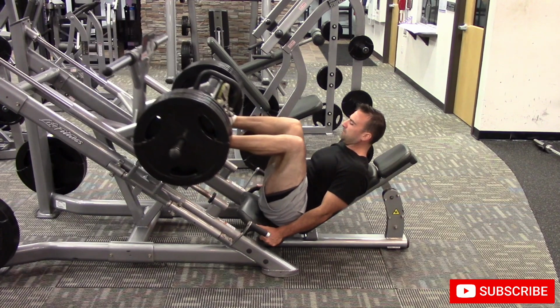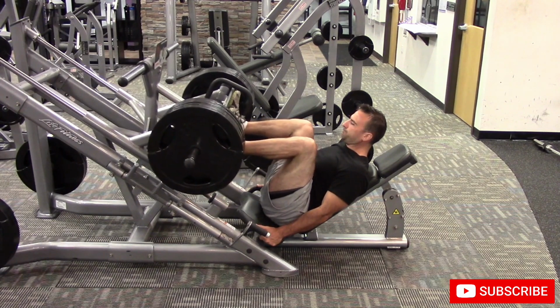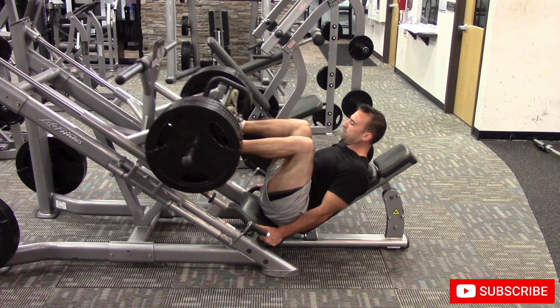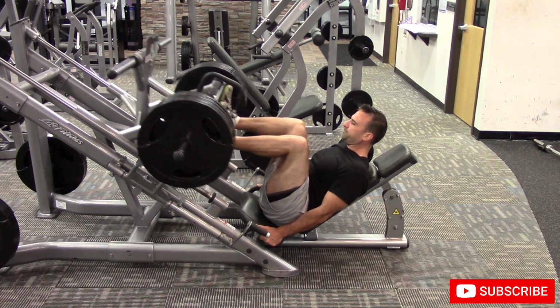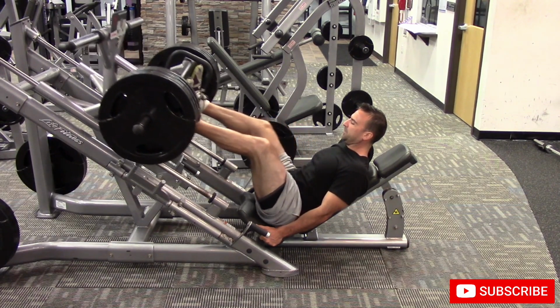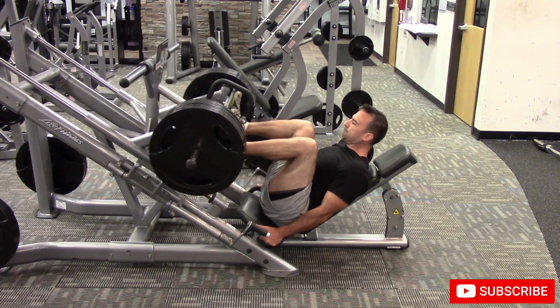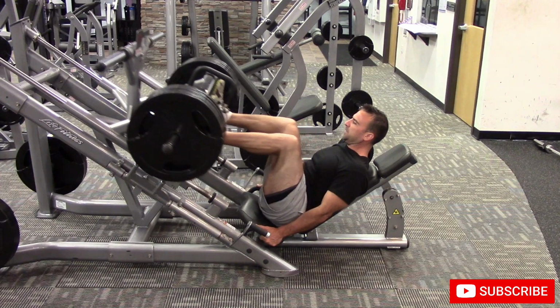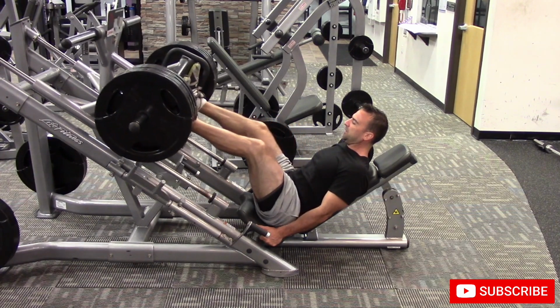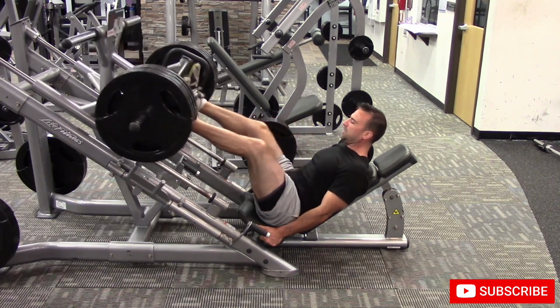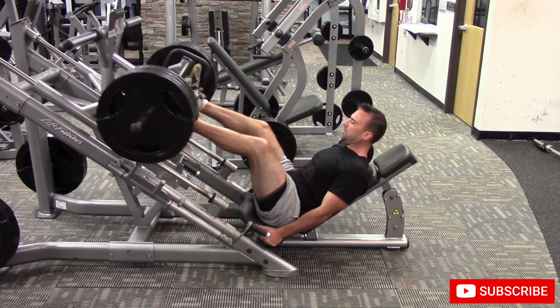This is in slow motion, and I bring the weight back until my knees are close to my chest, and just go back as far as what's comfortable for you, as long as you have a decent range of motion and you feel it in your legs. And then I press the weight forward until my knees are almost straight, but I don't straighten my knees. I still keep them slightly bent, and here it is in regular speed.